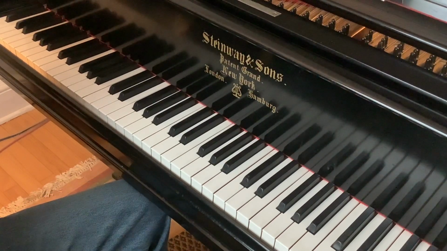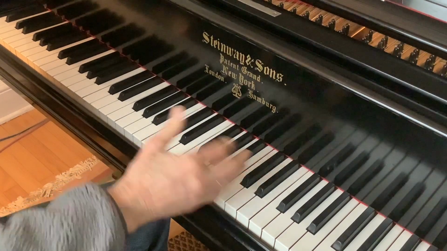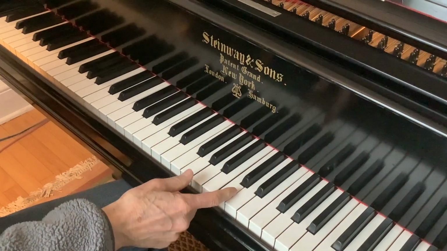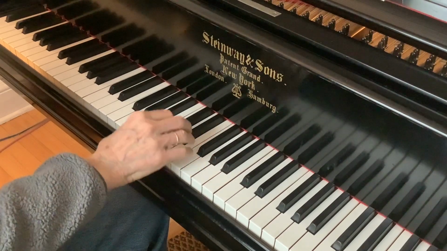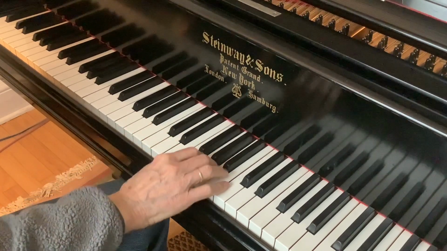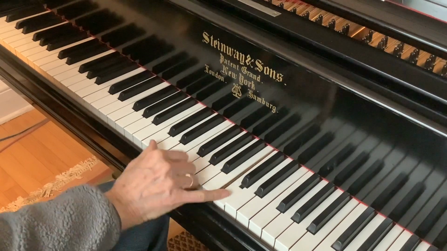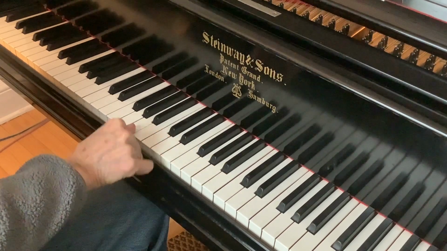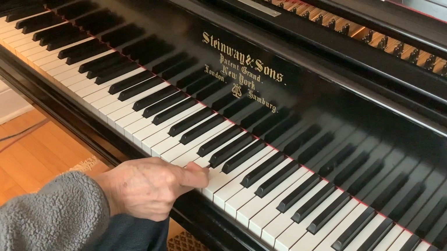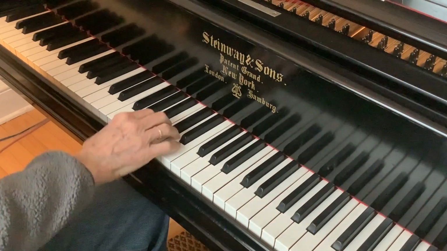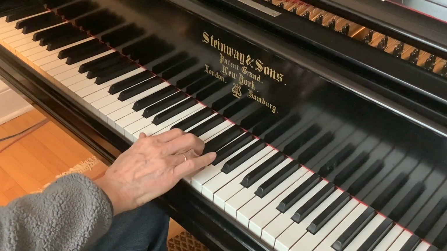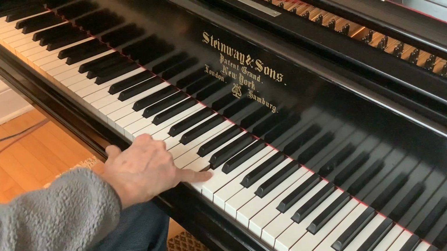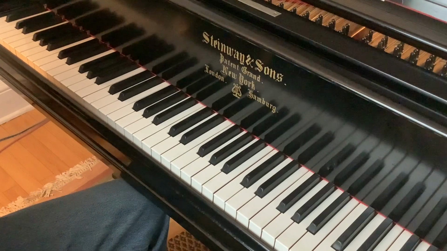So a minor scale is basically a major scale starting on the sixth step of the major scale. Think of it that way. Here's C major. And if we go 8, 7, 6 and play all the white keys, which is the C major scale, we get a scale that is called A natural minor.